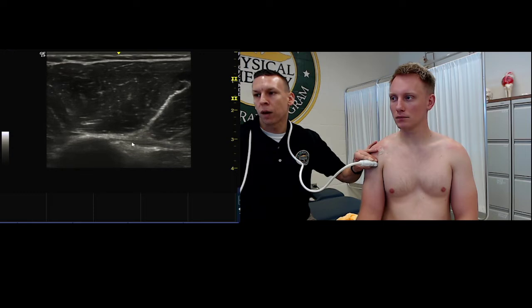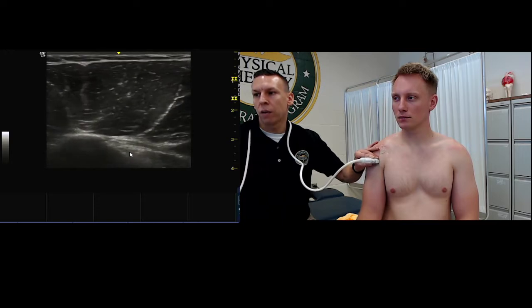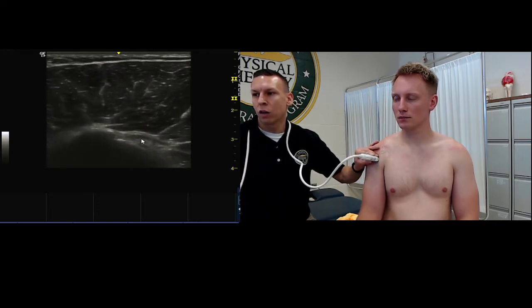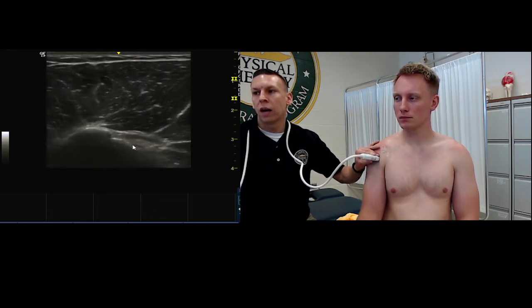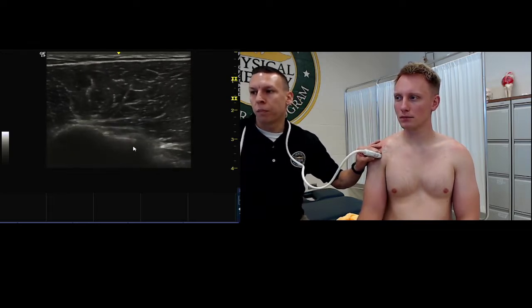It's going to come right here, right over top. So there's part of the pec tendon right underneath the bicep. You could continue to visualize the bicep, but usually I like to go down at least far enough to visualize this pec tendon. So if you're looking for any pec tears, you can do that there.